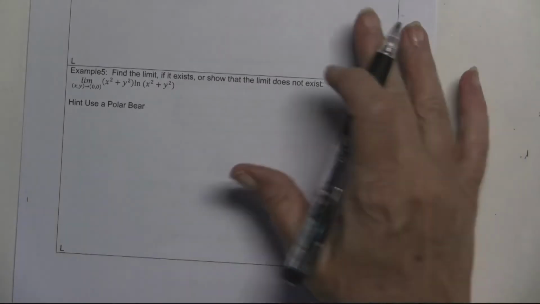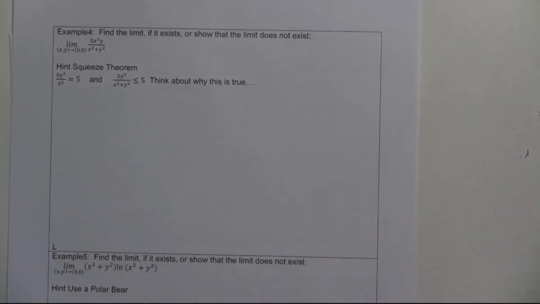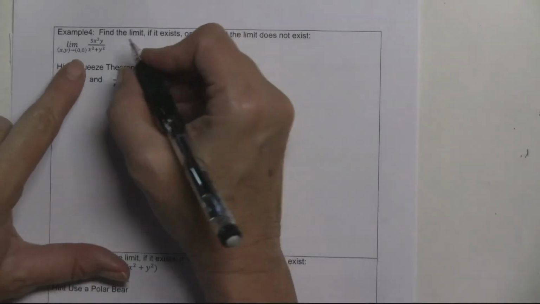Okay, we did a lovely job on that, and we're going to look at finding another one here. This is example 4, so we're going to check it out. It says, find the limit if it exists, or show that the limit does not exist. And I would probably be checking a bunch of paths if it hadn't given me the hint to use the squeeze theorem.